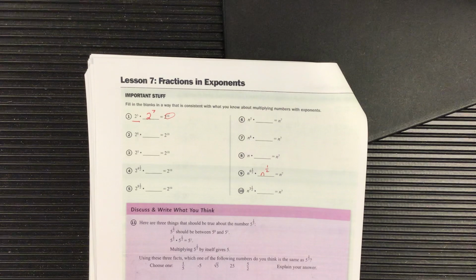That would make 6. I need 4 and I can't make a 4. There we go, that's better.